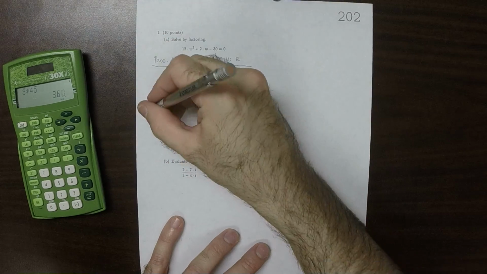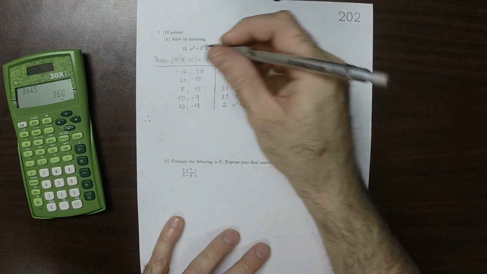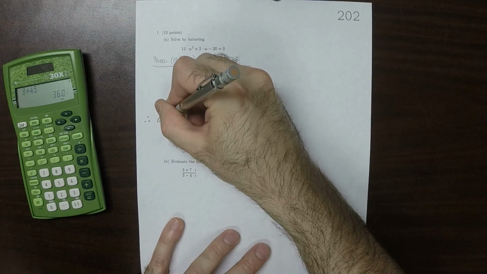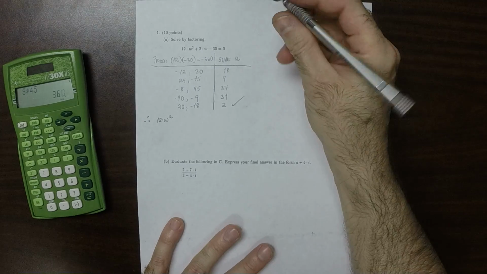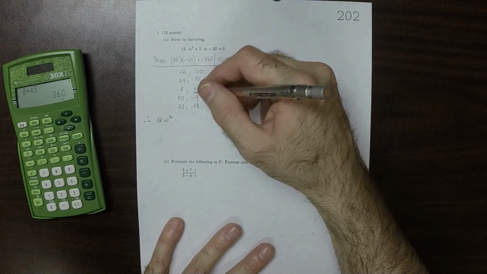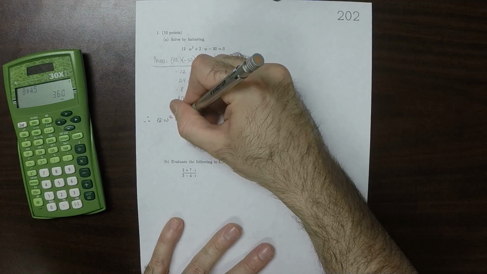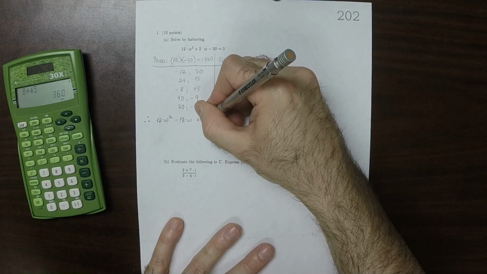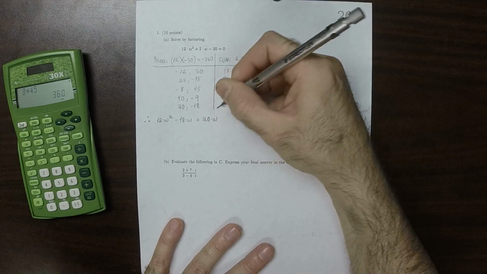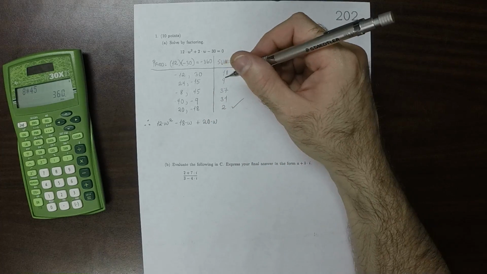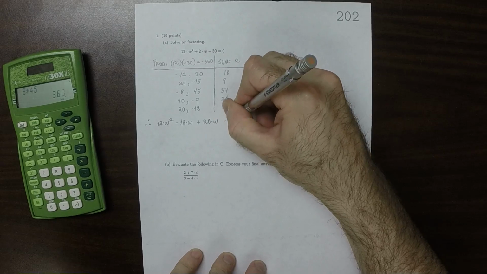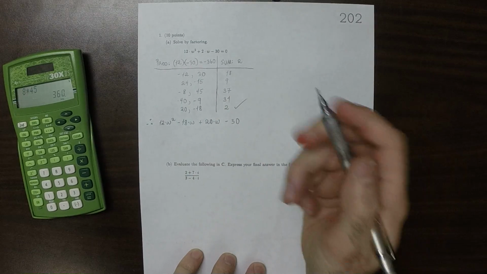All right. So now taking that split, we can say, okay, this would be 12w squared, and then I'm going to say minus 18w plus 20w, and then minus 30. You could have done those in the other order. That would have been fine.